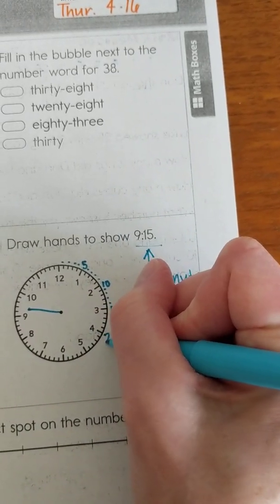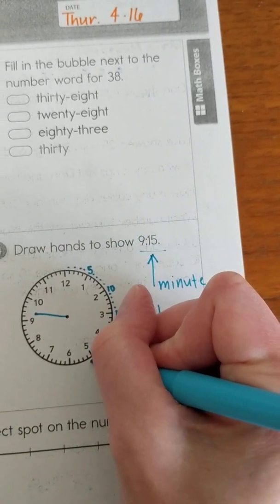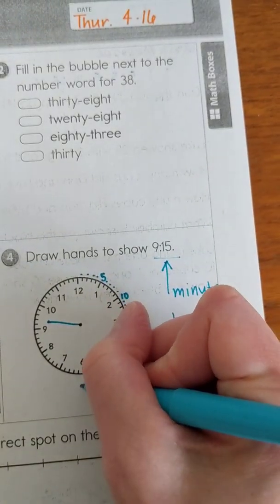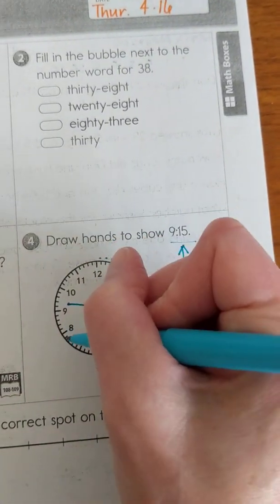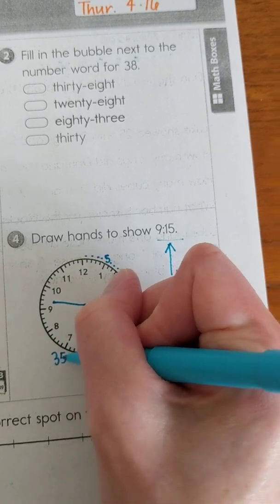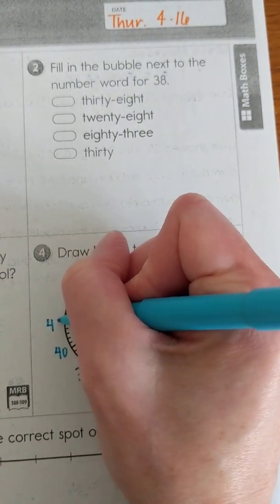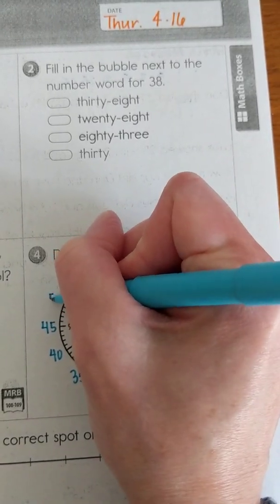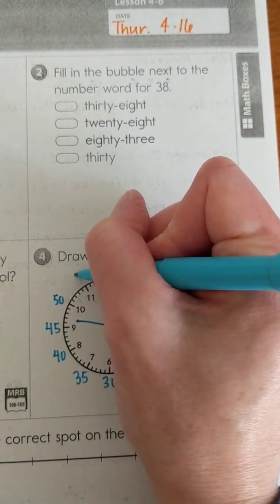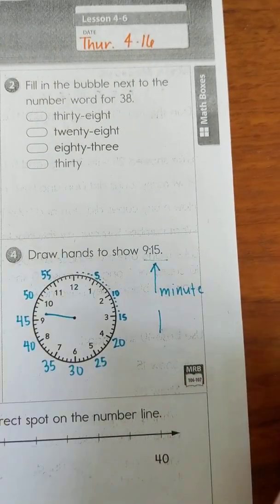The 4 would be 20. The 5 would be 25. The 6 would be 30. The 7 would be 35. The 8 would be 40. The 9 would be 45. The 10 would be 50. And the 11 would be 55.